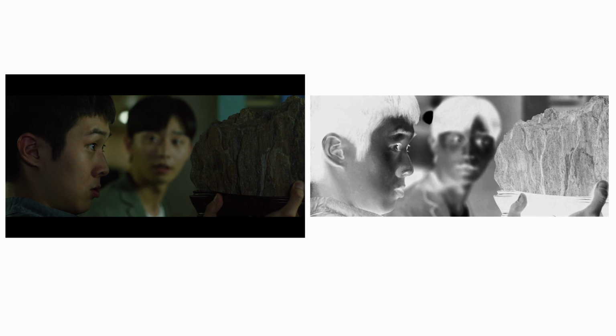The lighting used in this scene is soft light coming from the right side. This lighting allows us to focus on the facial expressions of Ki Woo while he is looking at the rock.